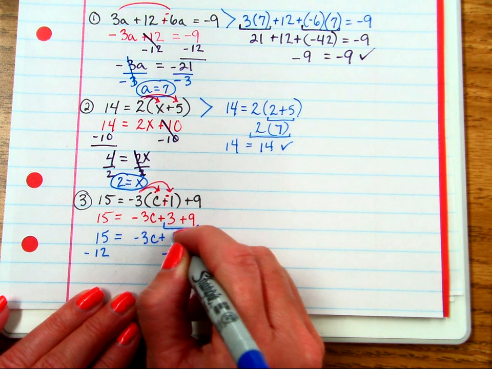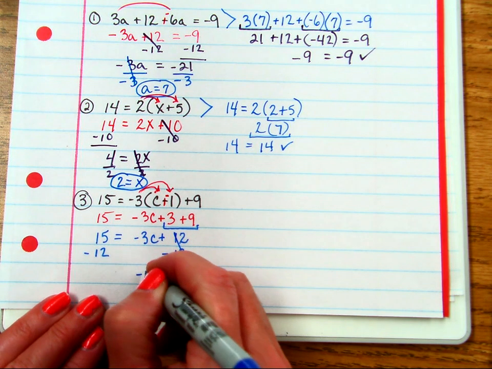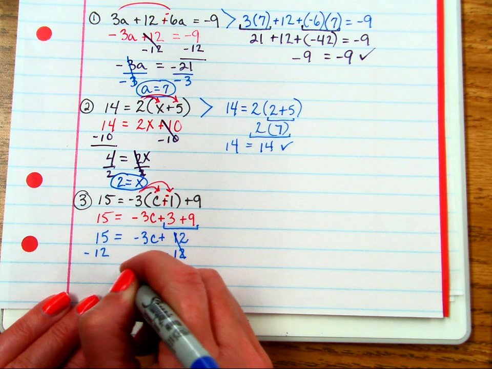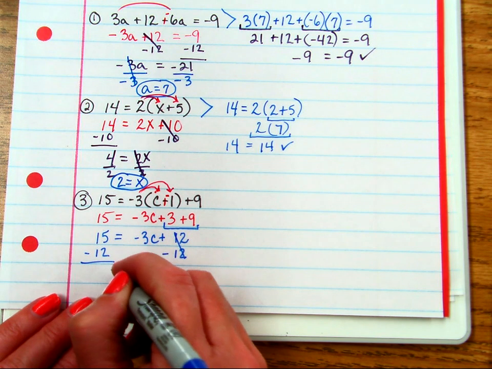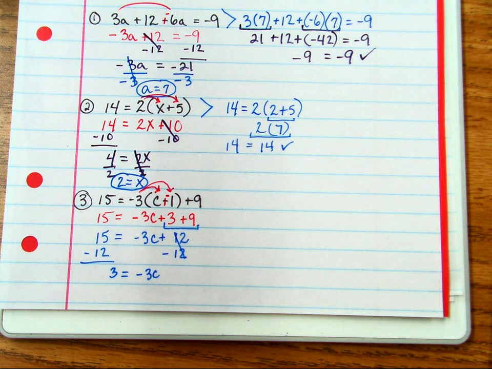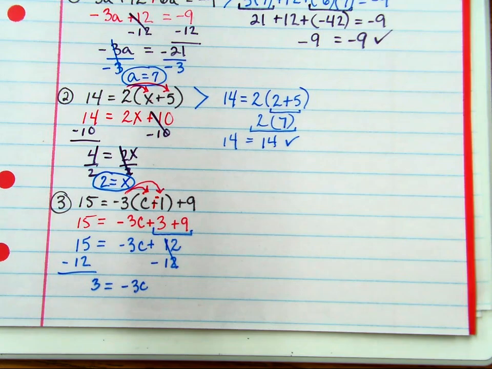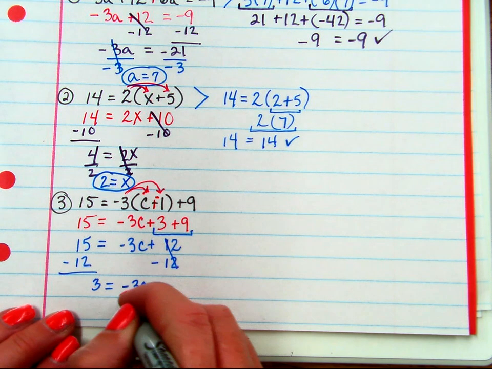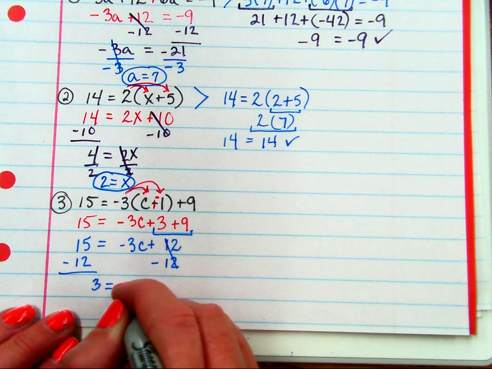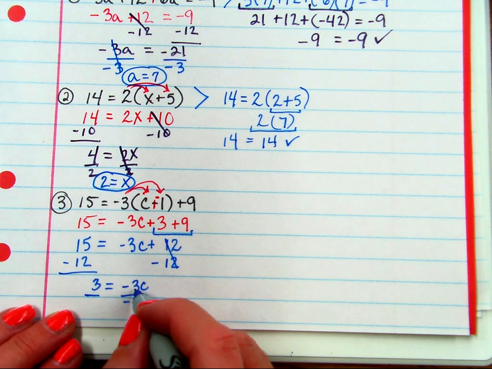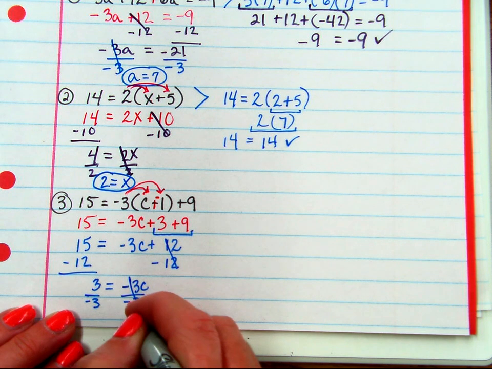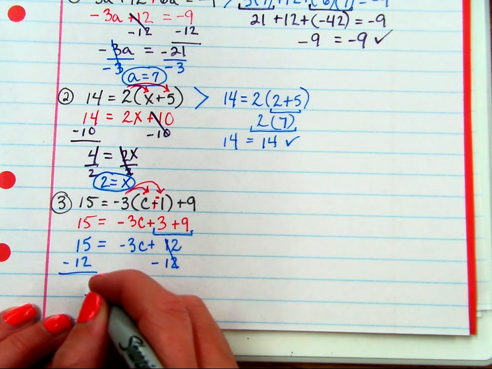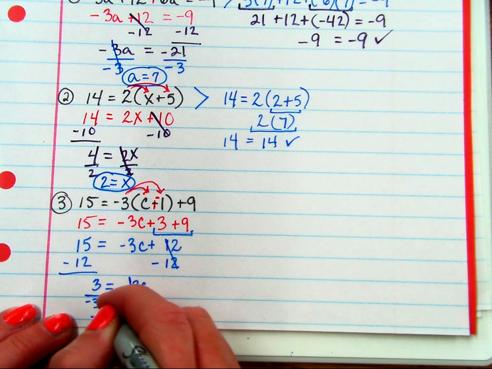Cancel those 12s out. I'm left with a negative 3c, an equal sign. 15 minus 12 is 3. Looks like it's going to work out very nicely for me. I'm going to divide both sides by negative 3. Don't forget that negative. Whenever we're dividing and multiplying, use the number that's with the variable. I had just enough room. c, there's my equal sign. I do my math. I get negative 1. I circle my solution.